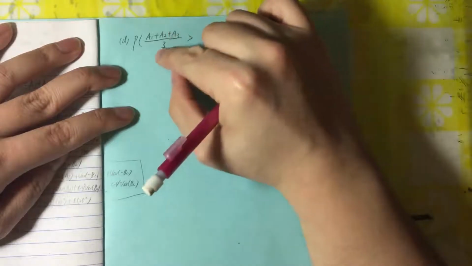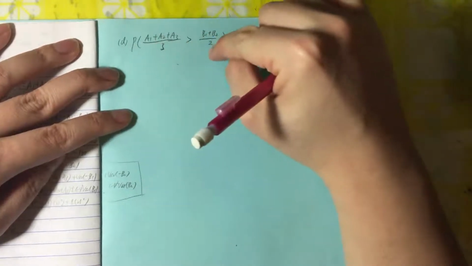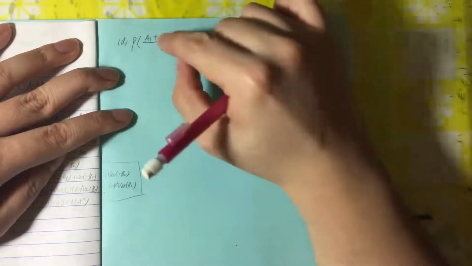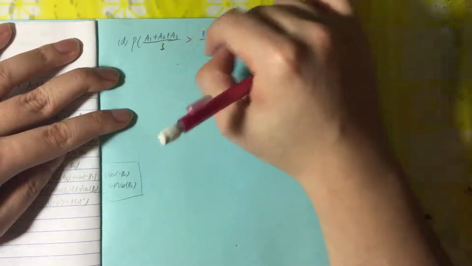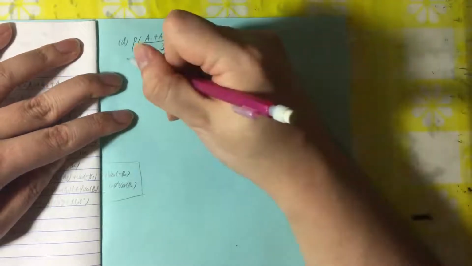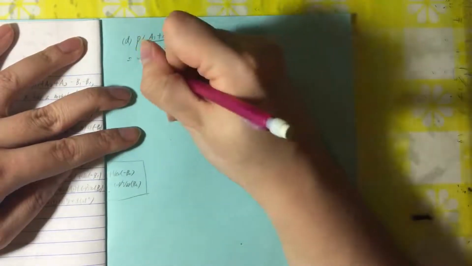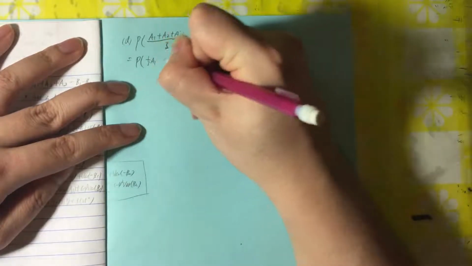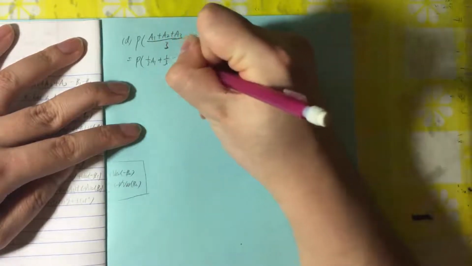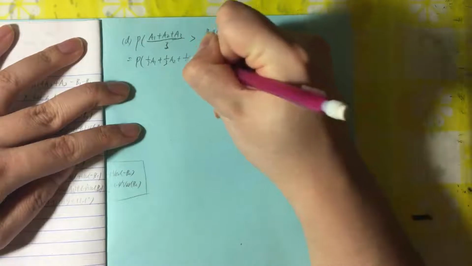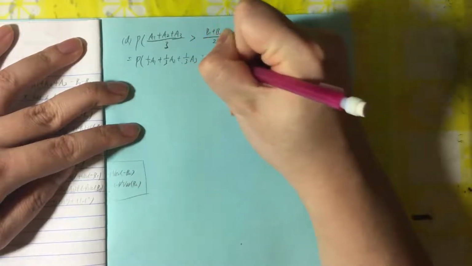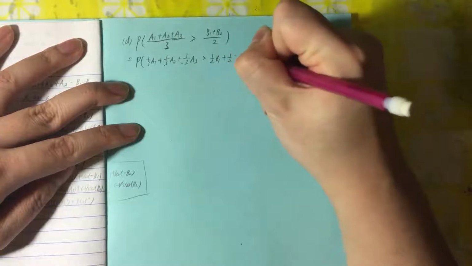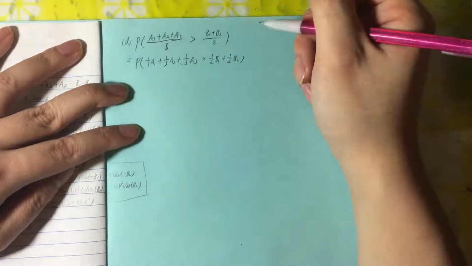We're looking for the probability that the average weight of 3 apples is more than the average weight of 2 pears. This can be rewritten as the probability that 1/3 of A1 plus 1/3 of A2 plus 1/3 of A3 is greater than half of B1 plus half of B2.